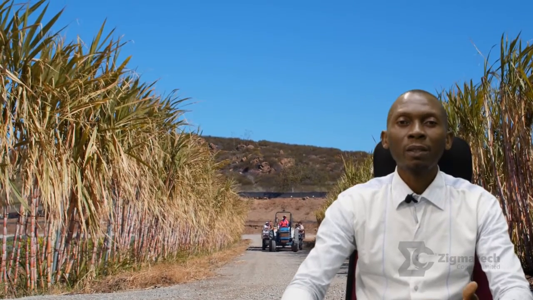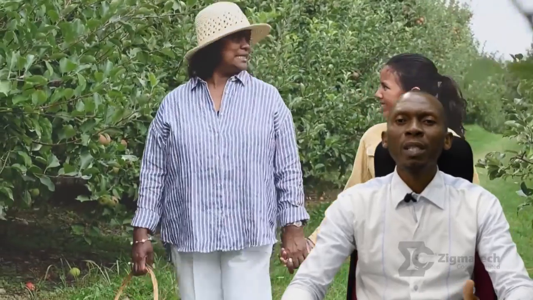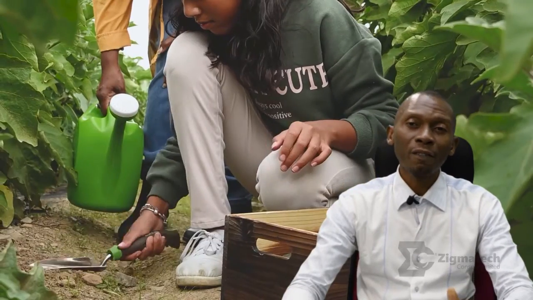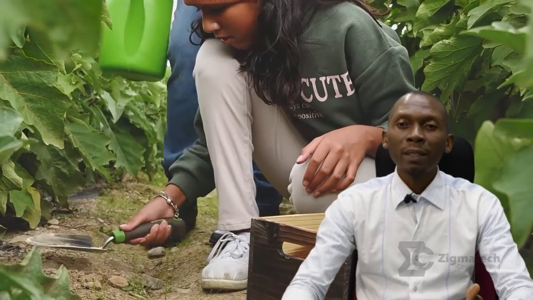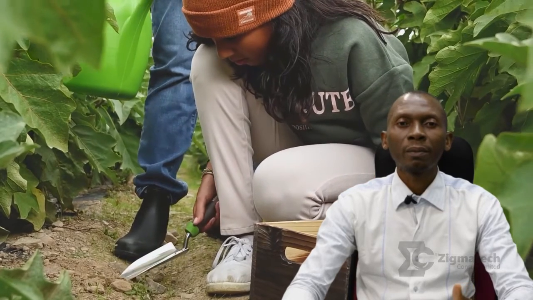Some of you might have visited some farms where crops are grown or animals are reared, and you might have noticed that the farmer grew a few crops or reared a few animals, or you might also have noticed that he grew so many crops or reared so many animals. Now, what type of farming system do you think either of these farmers was engaged in? We will get to know more about this in this topic, subsistence and commercial agriculture.